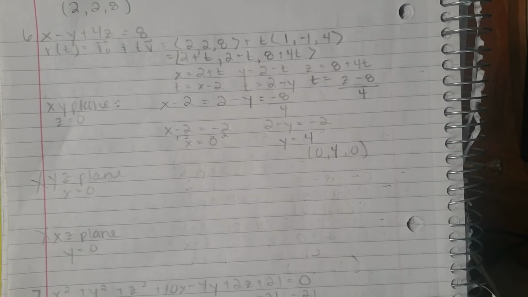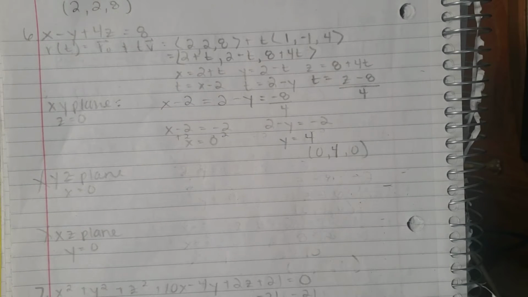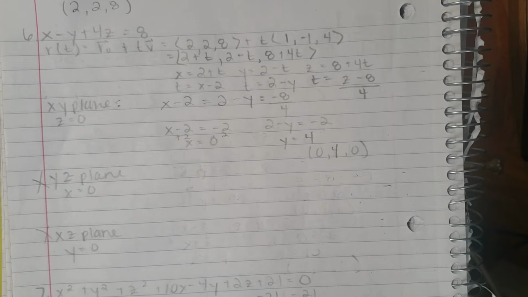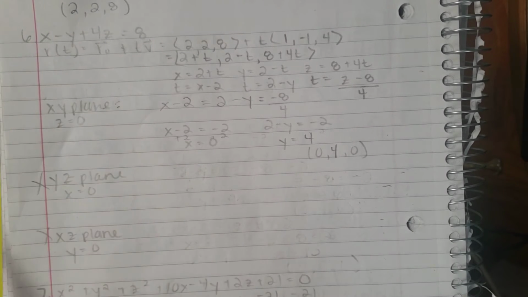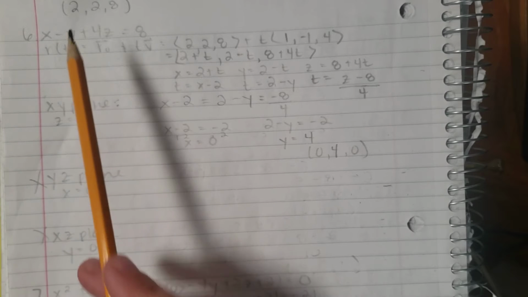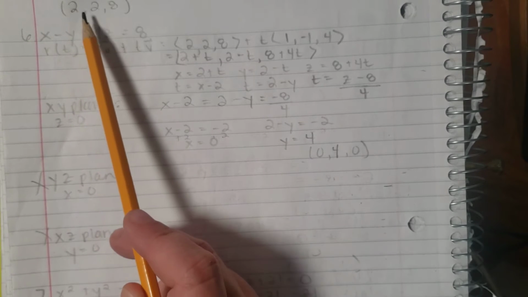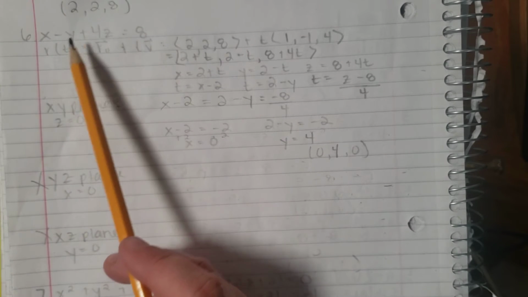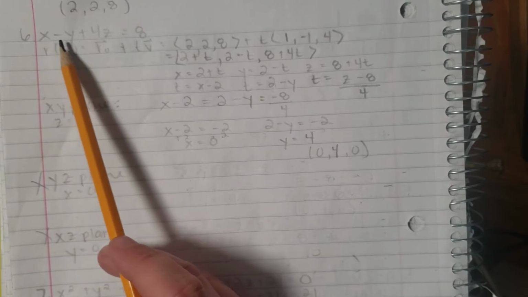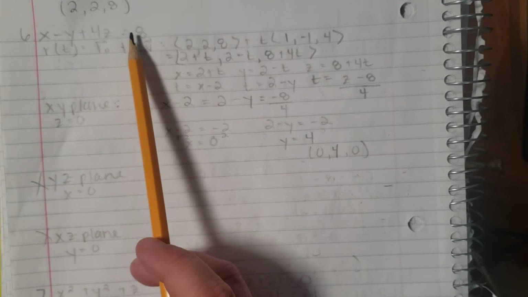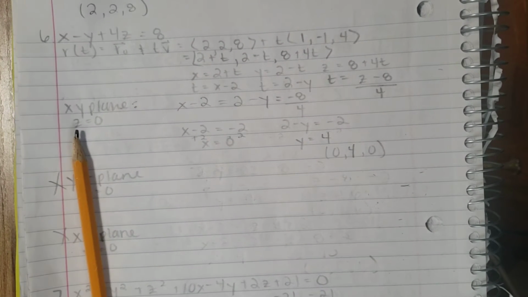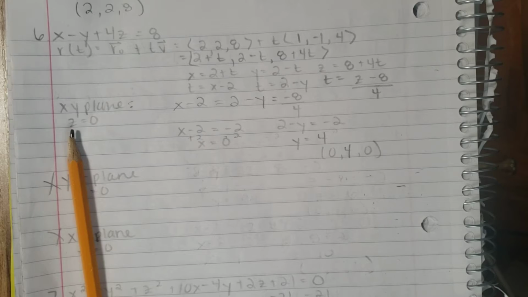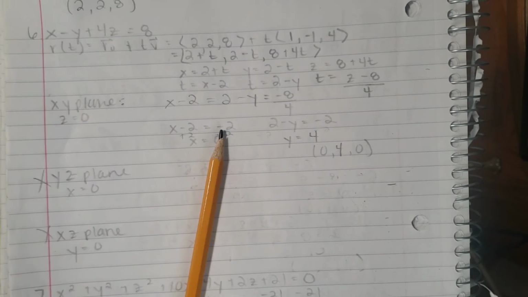Alright, I'm doing problem number 6 because I also got part of this problem wrong. And I'm not really sure why, so I'm just going to go through it. We're given, I forgot to write down the problem, a point (2, 2, 8) and an equation x minus y plus 4z equals 8. And the problem is asking us to find the parametric equation.